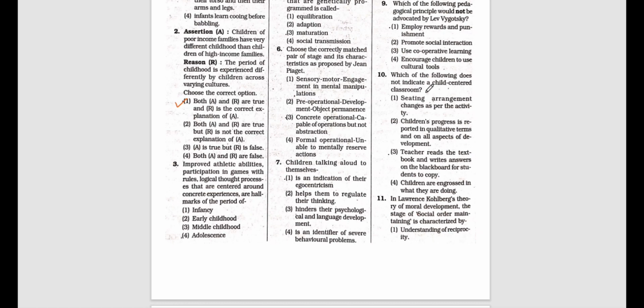All right, let's see question number 3. Improved athletic abilities, participation in games with rules, and logical thought processes centered around concrete experiences are the hallmark of the period of infancy, early childhood, middle childhood, or adolescence. So I give you some time. Please pause the video and mark the answer. The correct answer is adolescence.